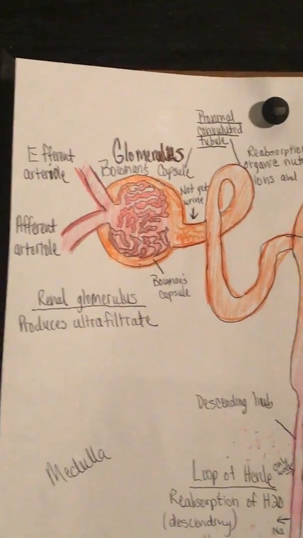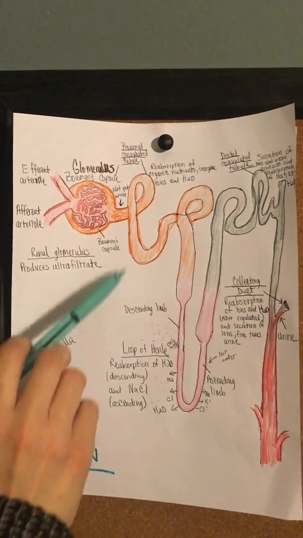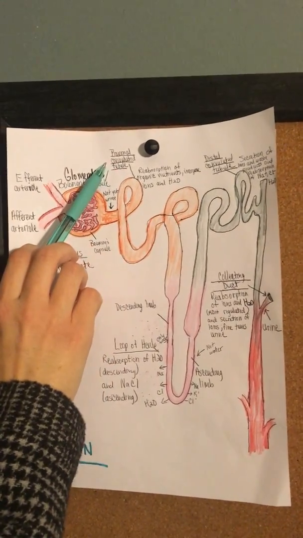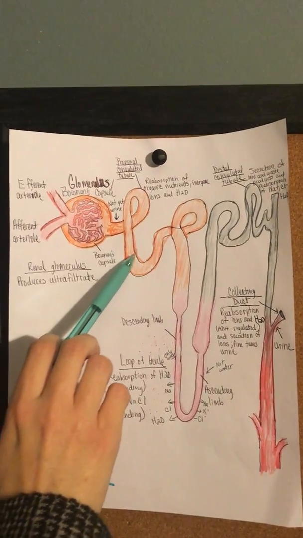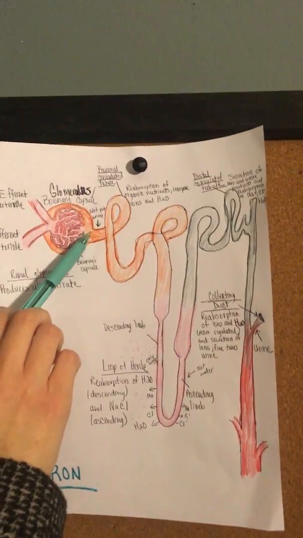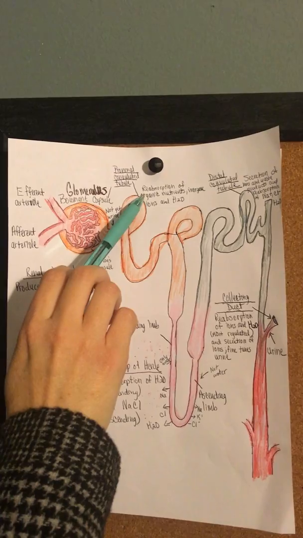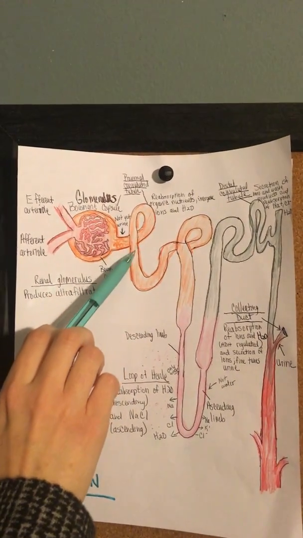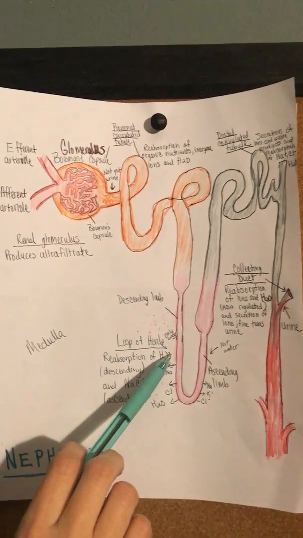So at that point, through this filtration process, we go into some of the absorption. As this tube wraps around, it's called the proximal convoluted tubule, and it's appropriately named because it is pretty convoluted, and proximal because it's close to the glomerulus. Here it travels through, and there's more reabsorption of organic nutrients, ions, and water, and it continues through the descending limb, and then it gets down here to the loop of Henle.